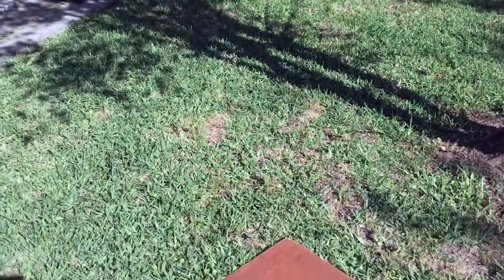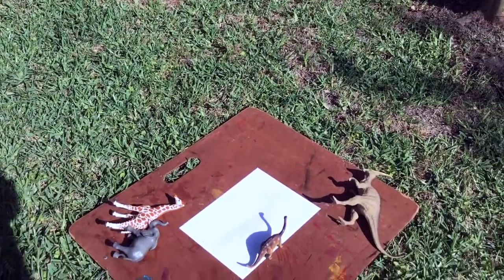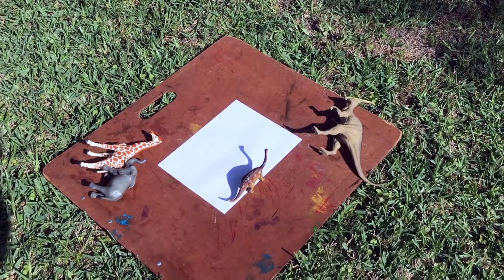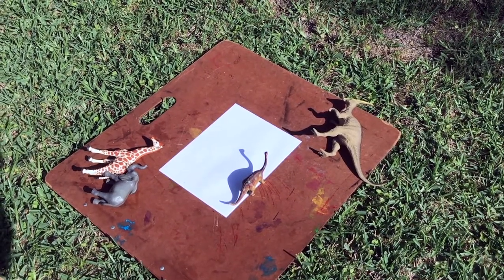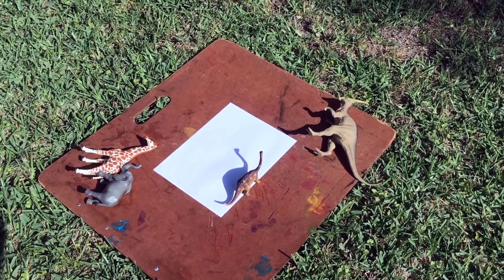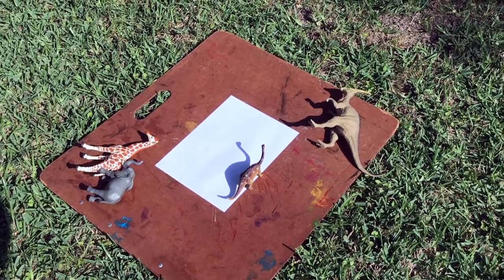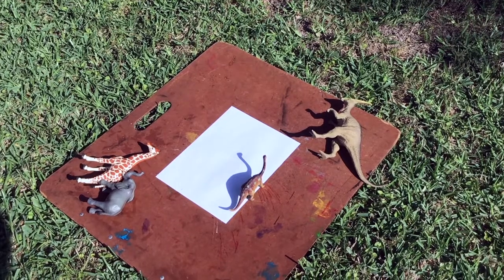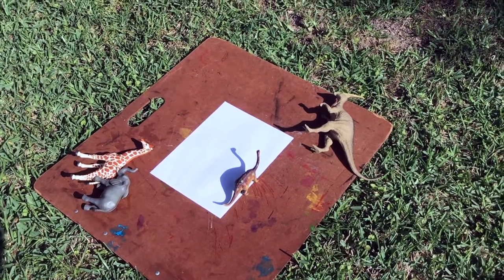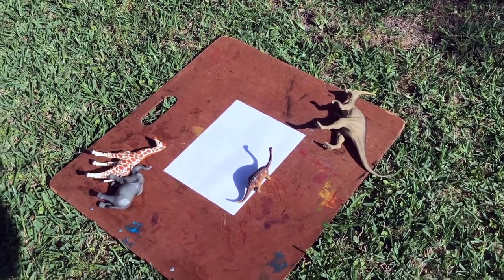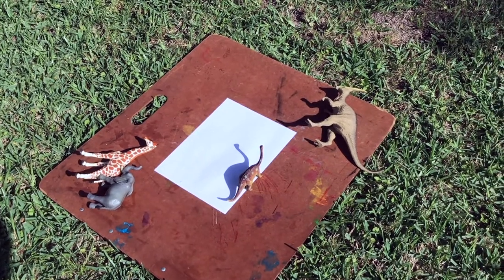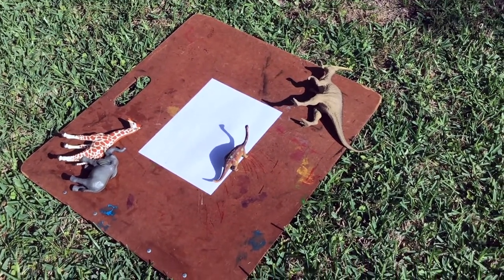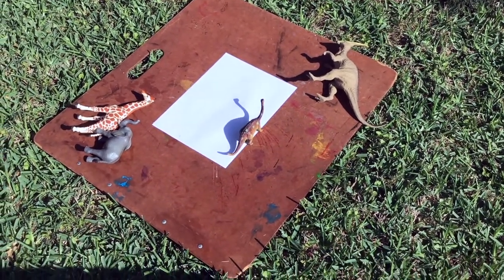So if you can find a spot in your yard or outdoors and place your animal down on your sheet of paper that's on top of your hard surface, you can move it around and then you can actually get the shadow so you can trace it with a pencil. We're actually going to put the shadows of the chosen animal onto our paper. I'm going to show you how to do this.